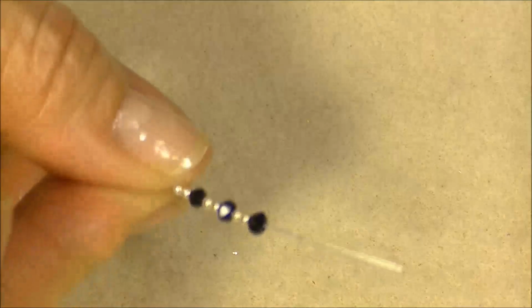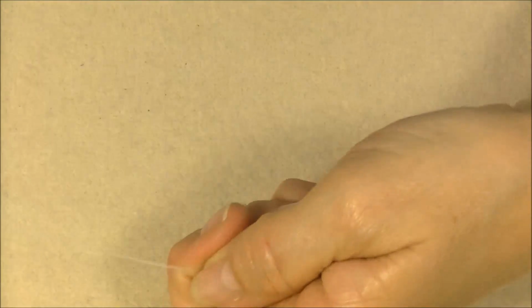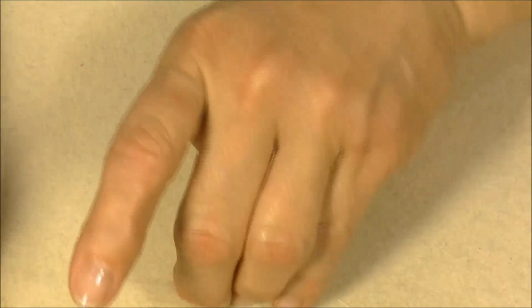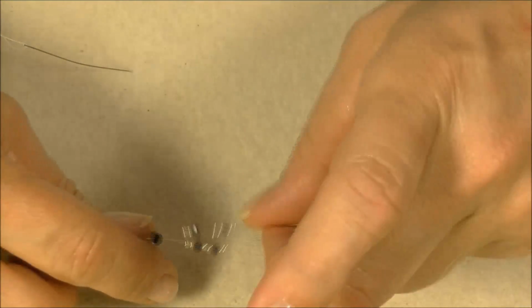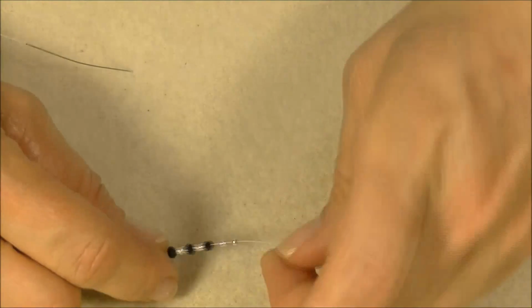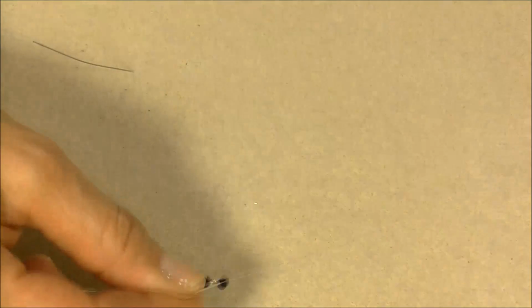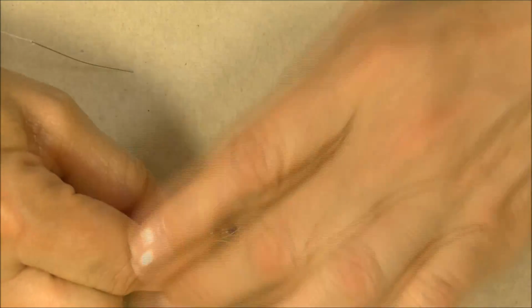You're going to bring this down to the end of your thread, and you're going to leave yourself a nice long tail, 12 to 18 inches. I like to leave a pretty long tail when I'm going to use it for my clasping. So somewhere around there. Of course, you can always extend it later if you'd like. And then we're just going to tie these into a knot.